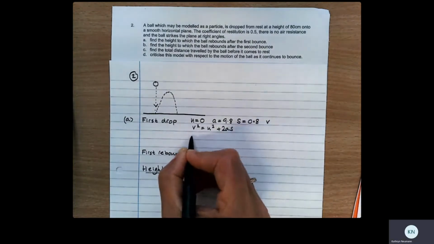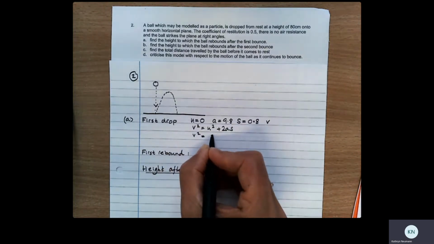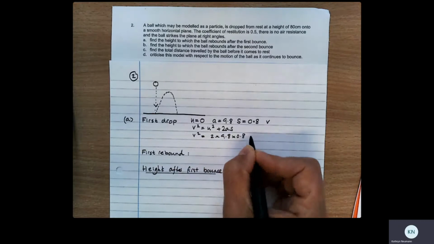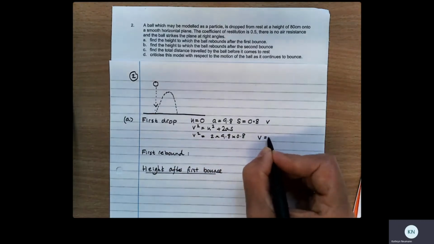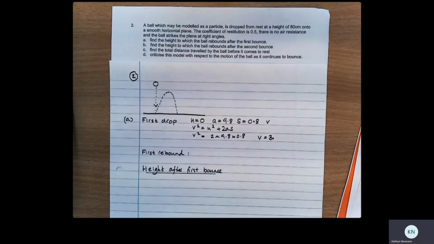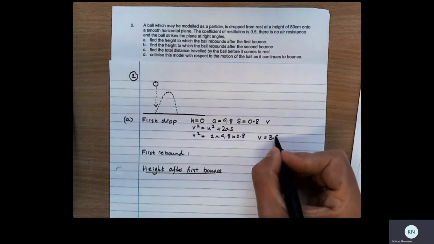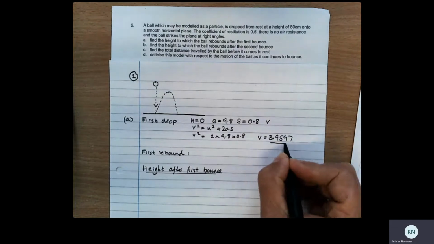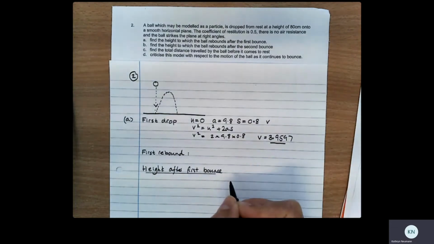And when I substitute in, that's going to give me v squared is 2 multiplied by 9.8 multiplied by 0.8. And this gives me v is 3.9597. So that's the velocity just before it hits the ground.